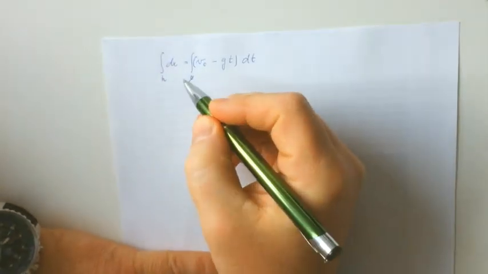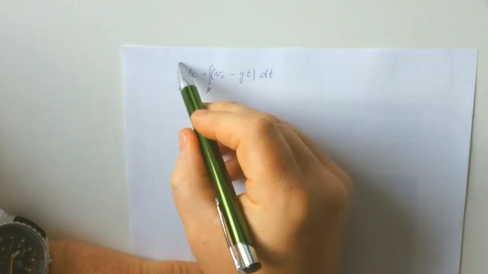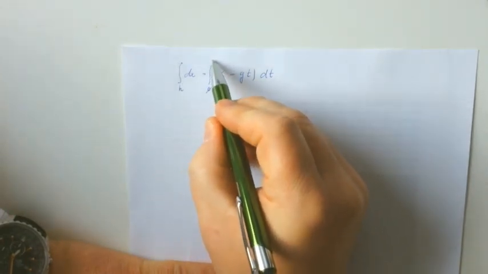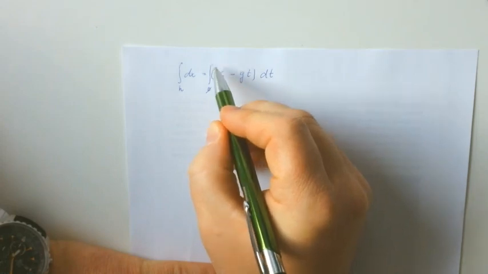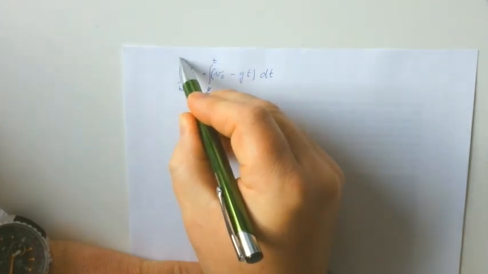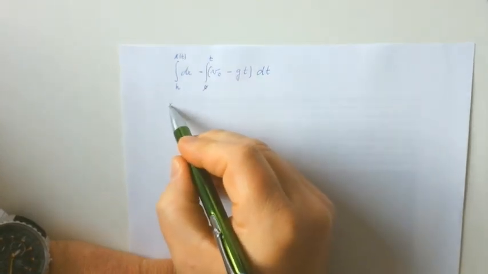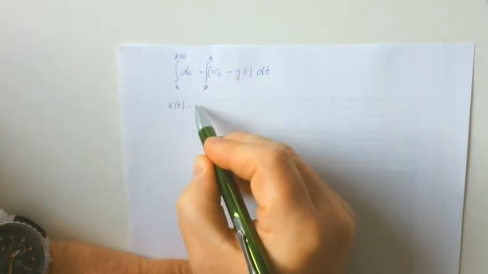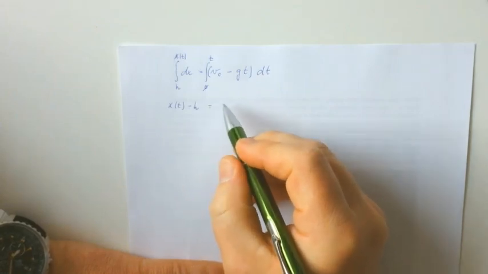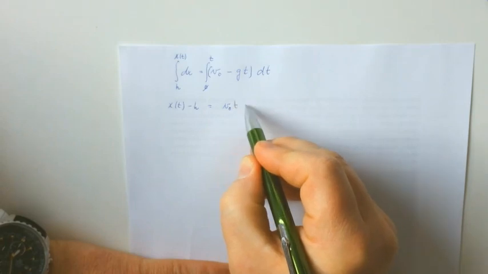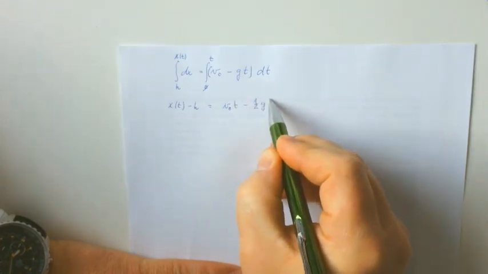So there is h, and the upper limits will be made up by open values of t and x(t). So the left side after integration is this, and the right side is v0 by t minus a half g t squared.